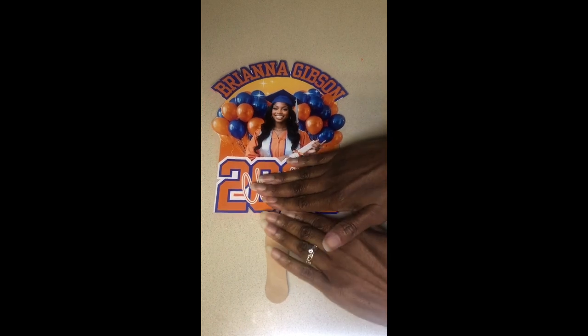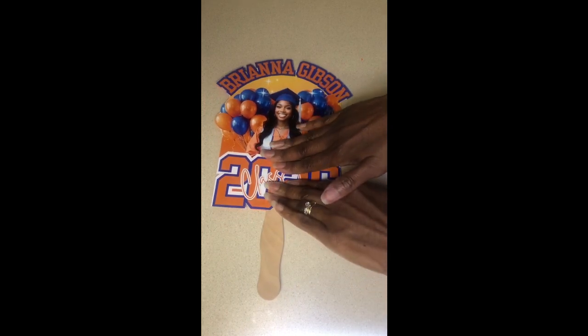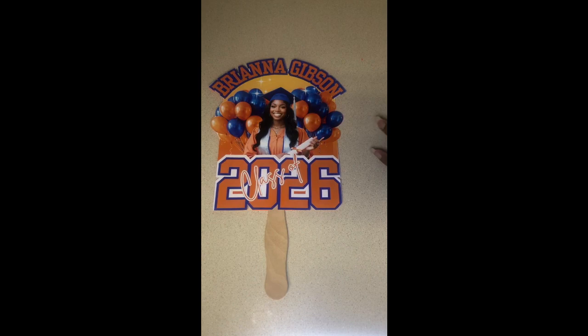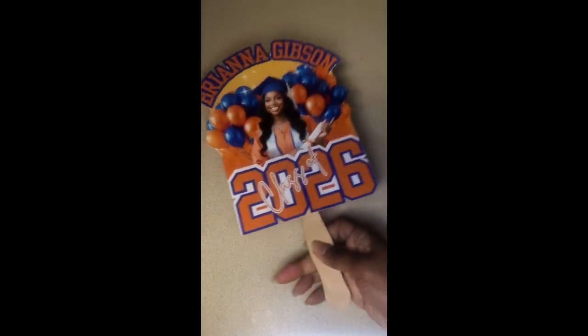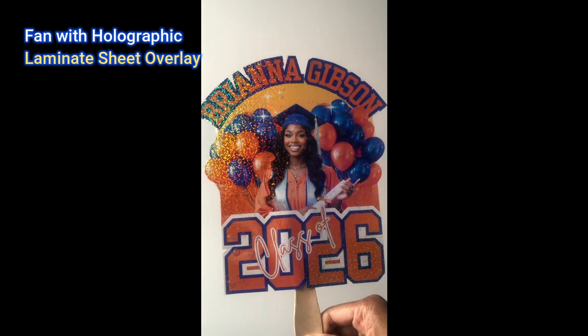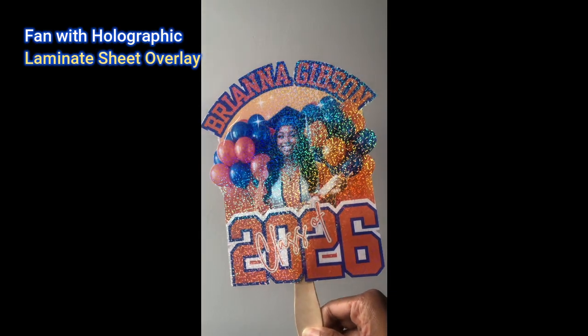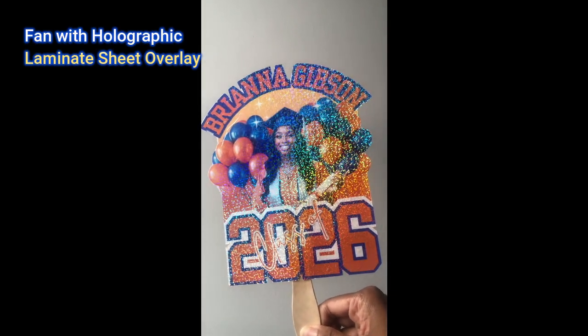Now I will insert a clip of the fan with the vinyl laminate sticker paper on top. Now I did add that after I'd already cut my fan out, so it doesn't lay as smooth as it should, but that will give you an idea of what it will look like if you add the laminate.